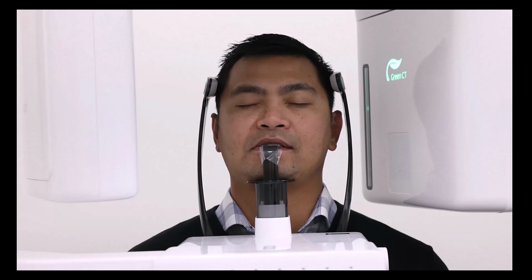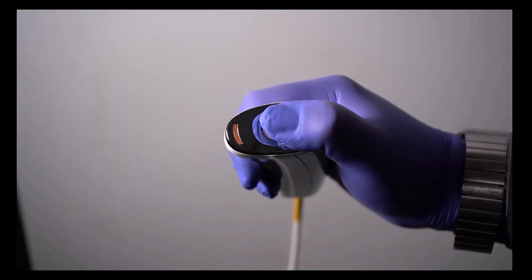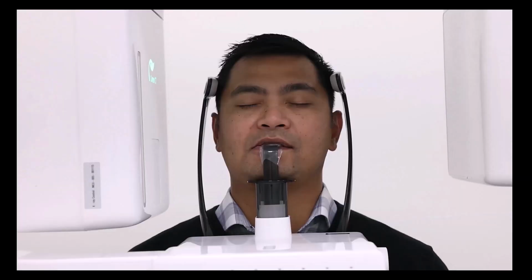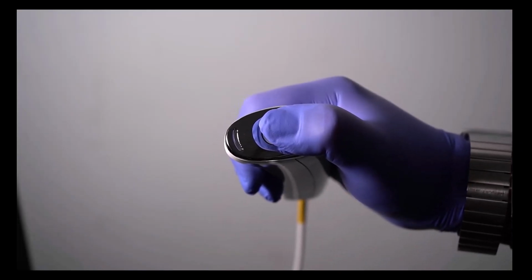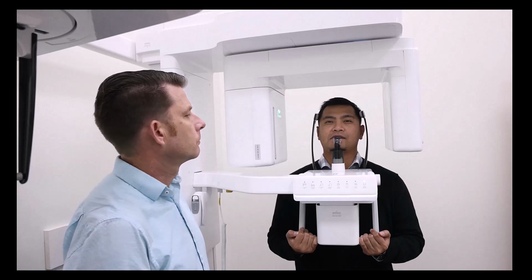The system is ready to capture an image. Please close your eyes until image capturing is complete. Image capturing is complete. Please wait a moment. Please open your eyes and follow the operator's instructions.